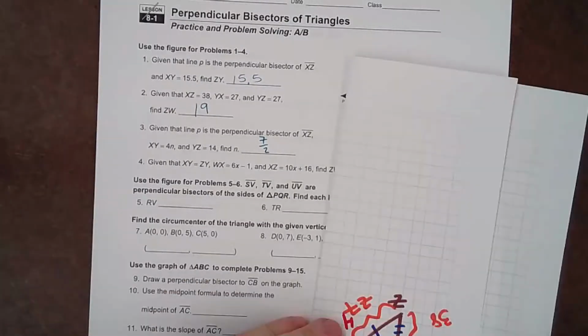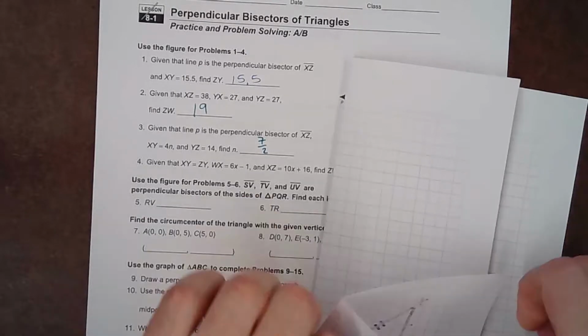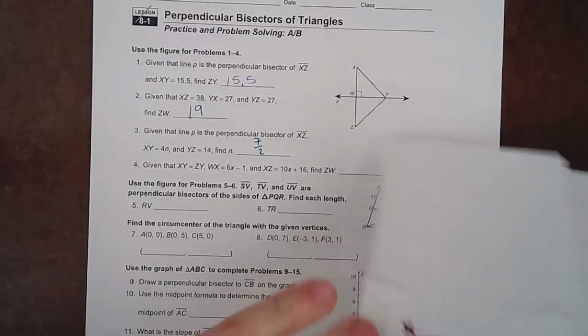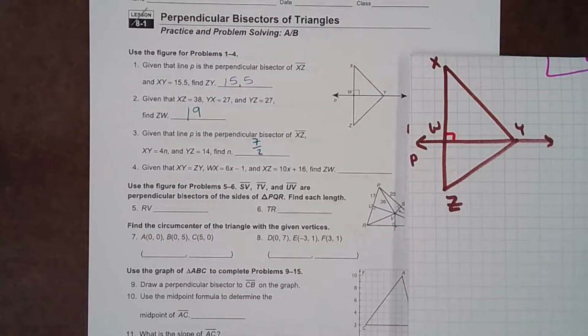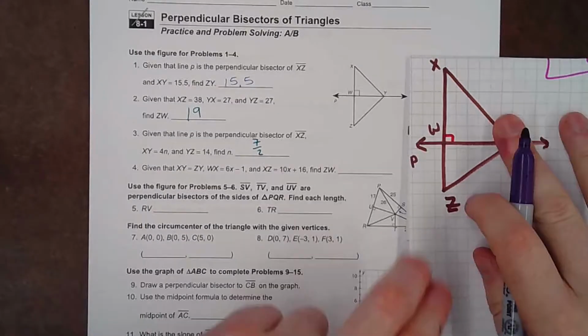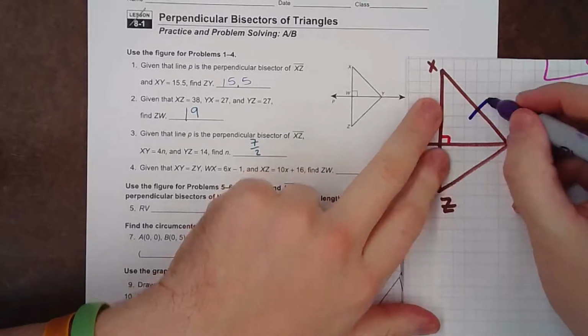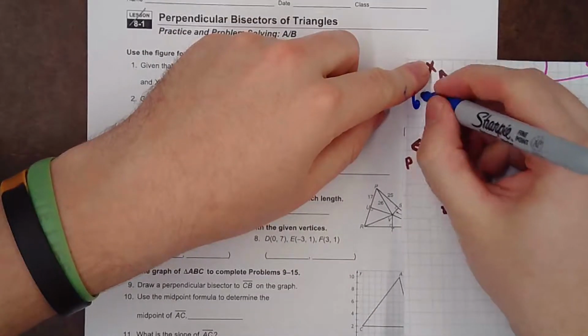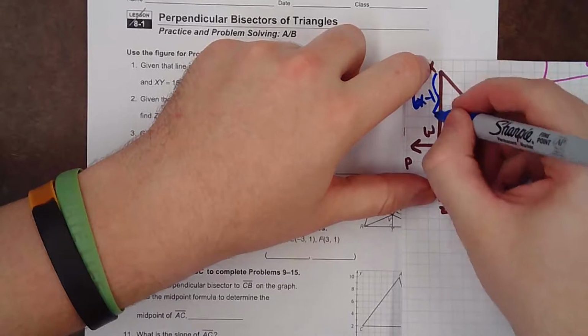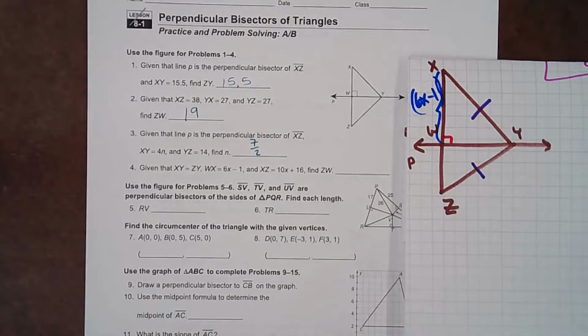Moving on to our last one with this triangle setup, number 4. Given that XY equals ZY, so we know that they're congruent if their lengths are the same. So XY is the same as ZY, okay? WX is 6x minus 1. Well, WX is up here, so let's label that 6x minus 1. That's this whole side here.